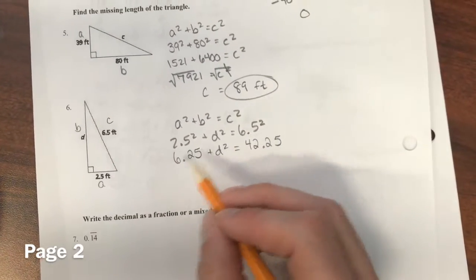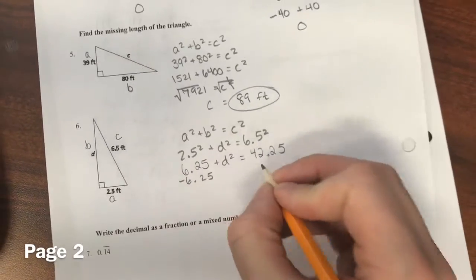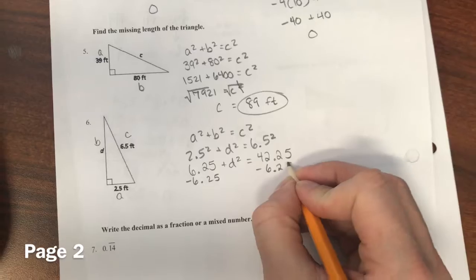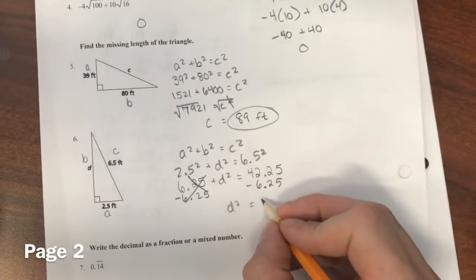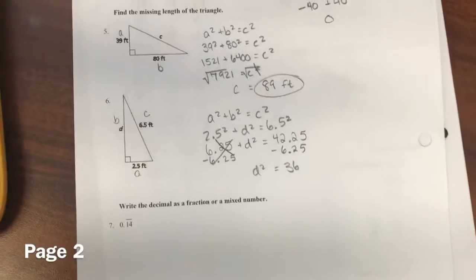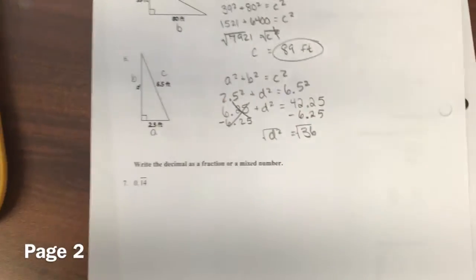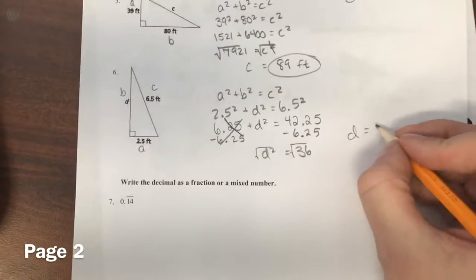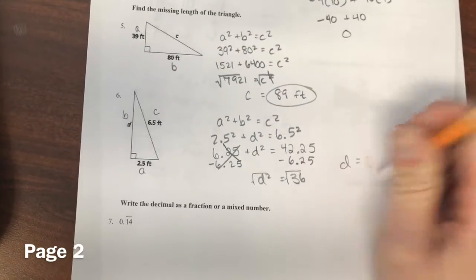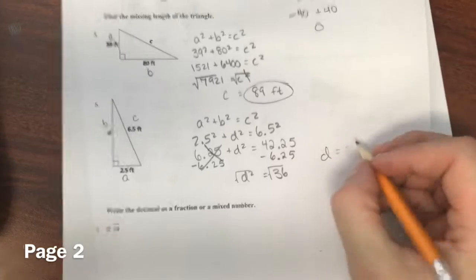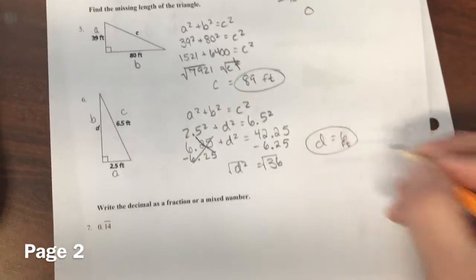To get d all by itself, I have to subtract this number before I square root, so minus 6.25. Cross that out. d squared will equal, that looks like it's going to be 36. To get d all by itself, you square root. And last time I checked, square root of 36 is not 3, but 6. Here, this whole time I thought I wouldn't need an eraser. Turns out I was wrong. Feet again.